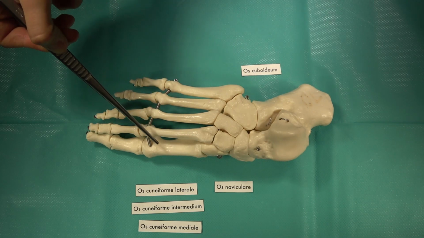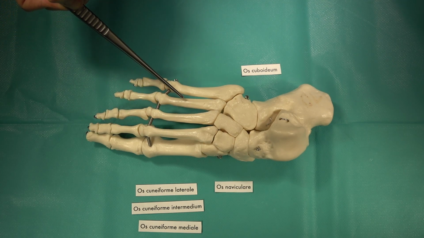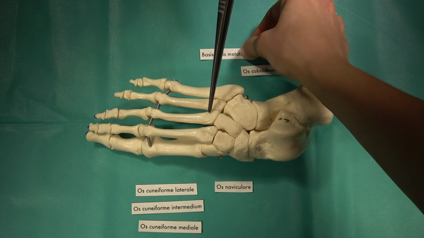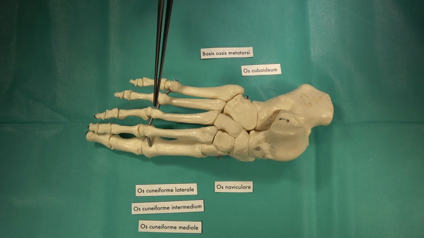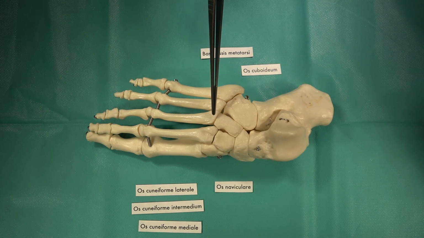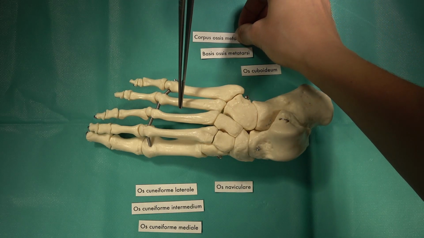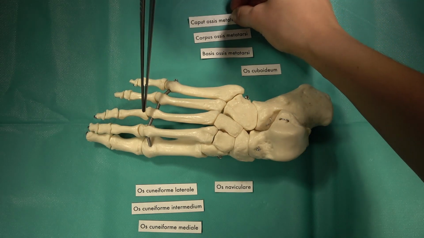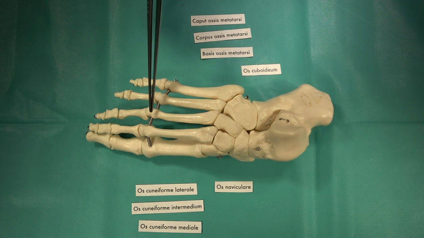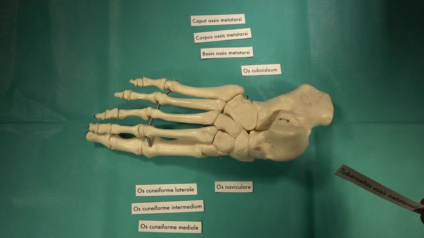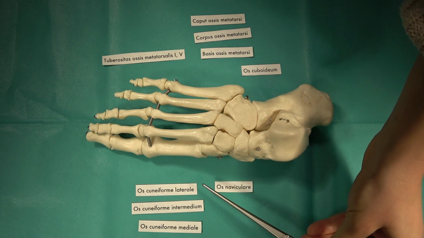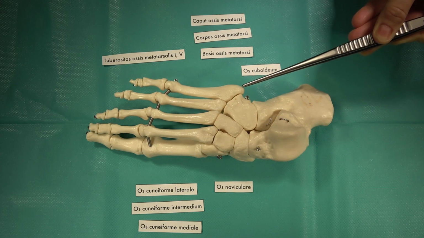Metatarsals 1, 2, 3, 4, and 5, each consisting of the basis ossis metatarsi, or base of the metatarsal, corpus ossis metatarsi, or shaft of the metatarsal, and the caput ossis metatarsi, or head of the metatarsal. Tuberositas ossis metatarsalis 1 and 5, or metatarsal tuberosities 1 and 5.